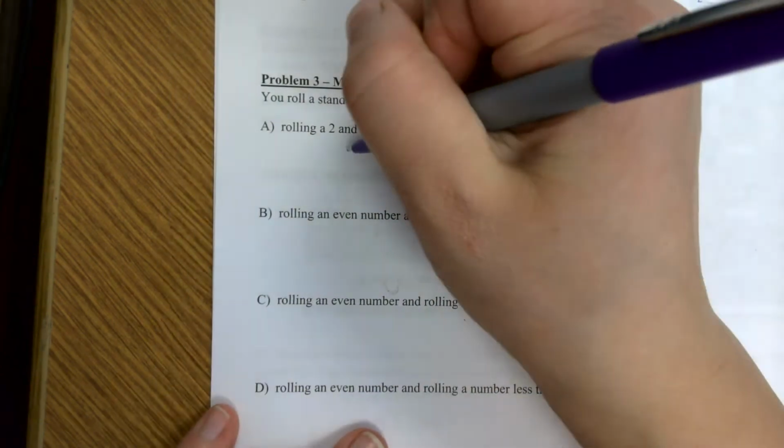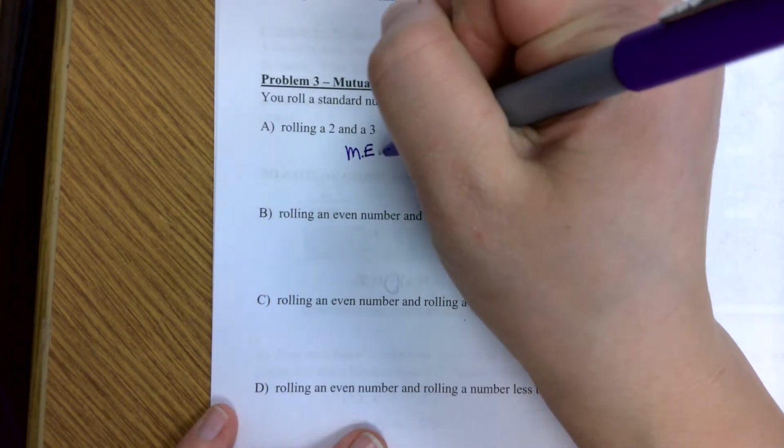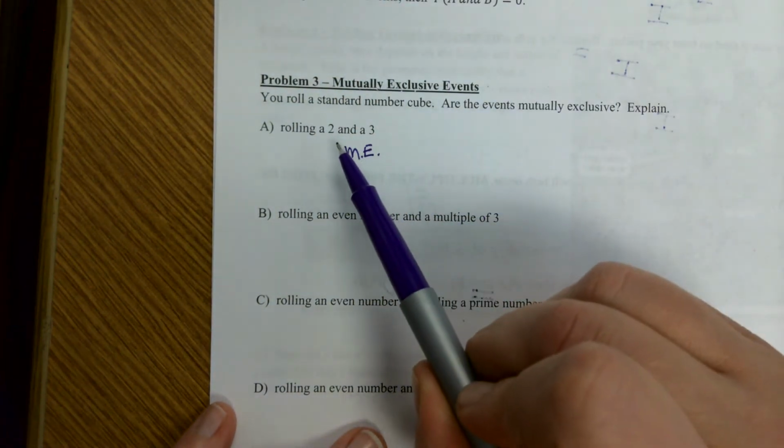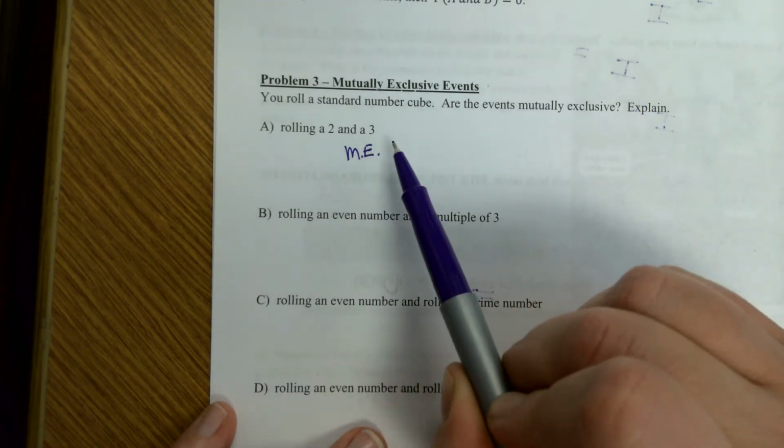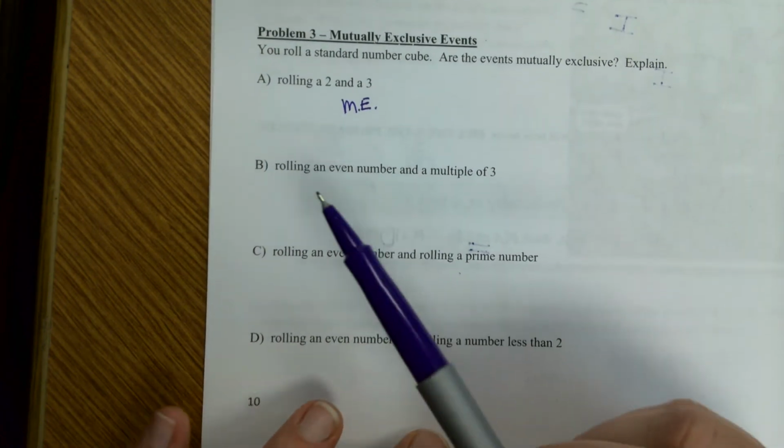Well, these would be mutually exclusive. I'm going to put an ME, mutually exclusive. Why? Because on a number cube, you cannot roll both at the same time.